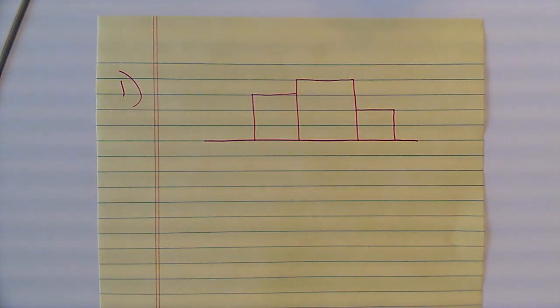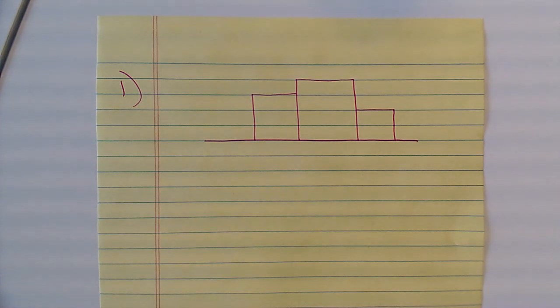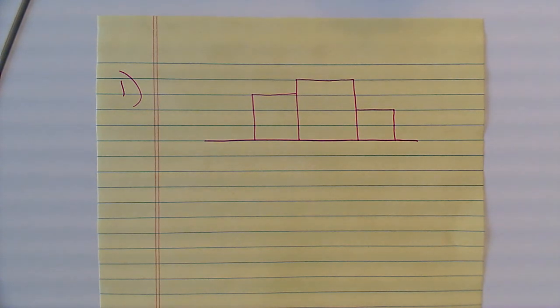Hello everyone. In this video we are going to talk about a topic called blocks in contact with each other. This is not a difficult topic or concept, but it's something that we haven't run into yet before. So we need to look at that in case we ever see blocks in contact with each other.